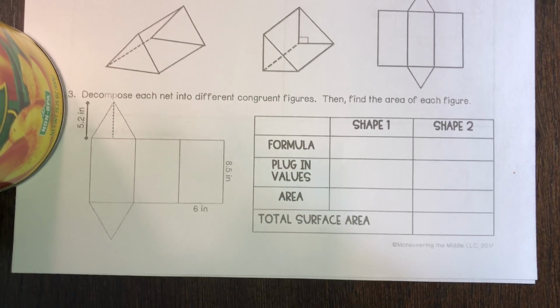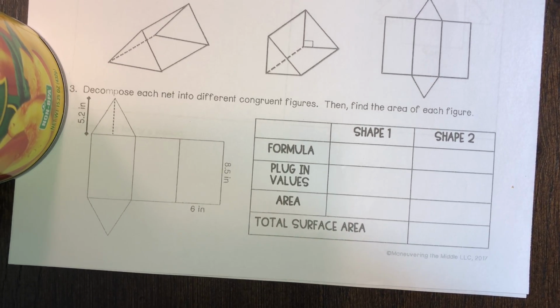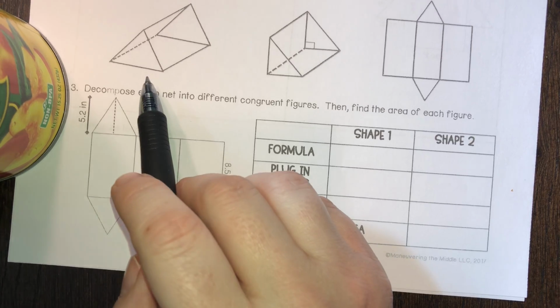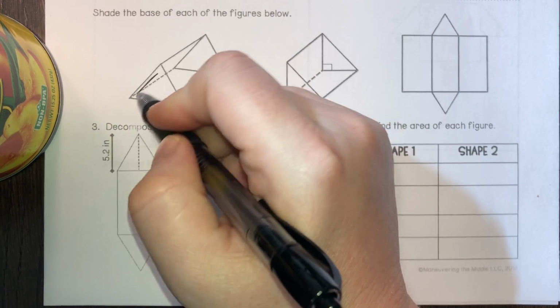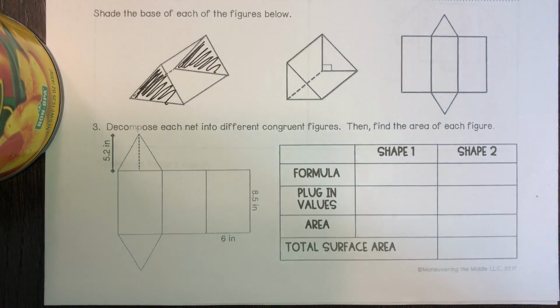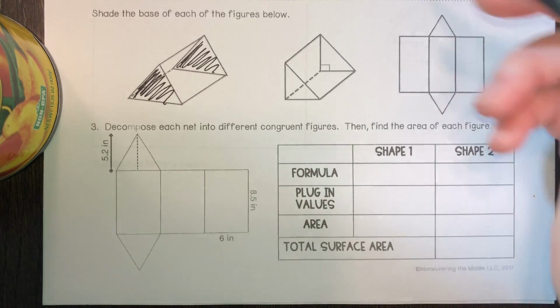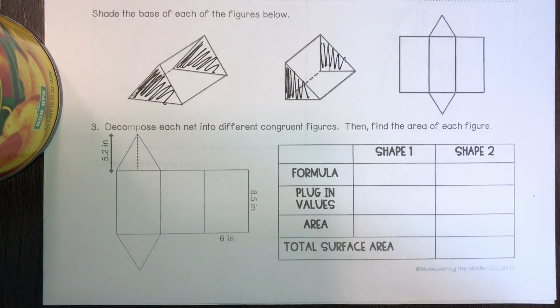All right, so let's work one of these out. Shade the base of each of the figures below. All right, so the bases on here, this would be a base because they're a triangular prism. So the bases are the triangles. This is a triangular prism. The bases are the triangles.